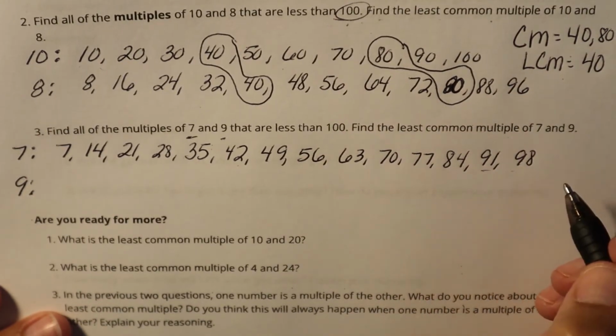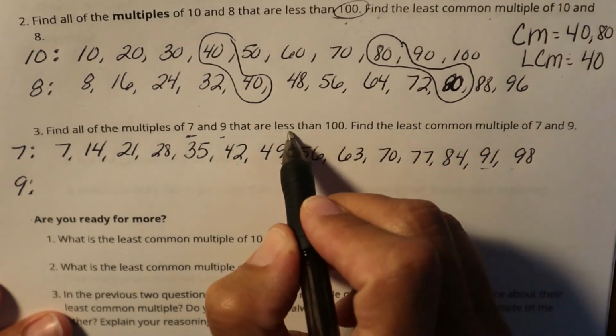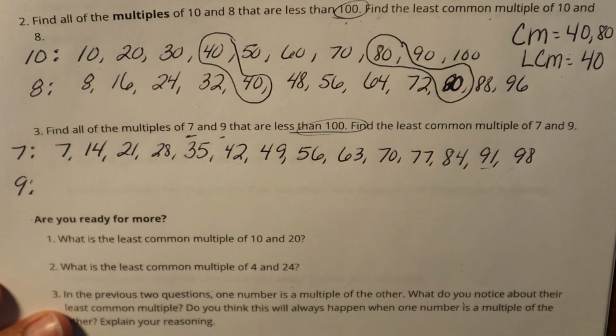Those last two you probably didn't know, but you should have known all the way up to 84. And again, we can stop when we get as close to 100 before going over.